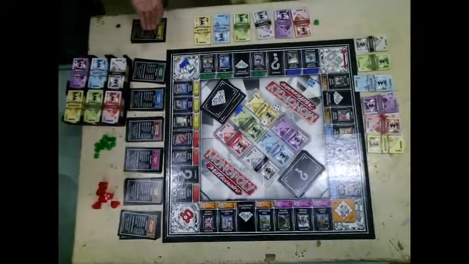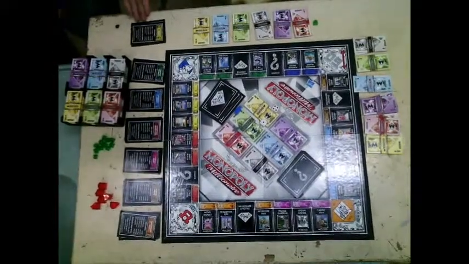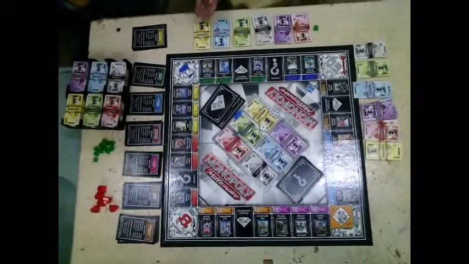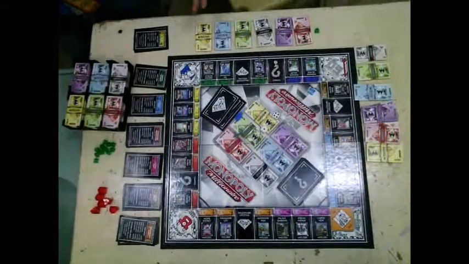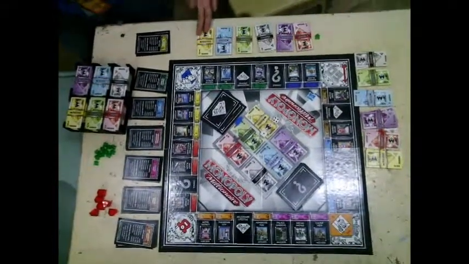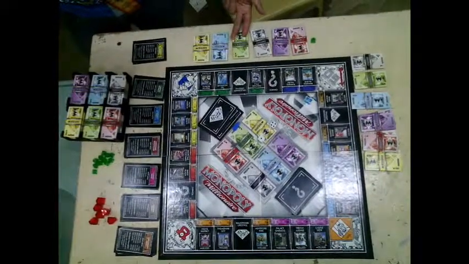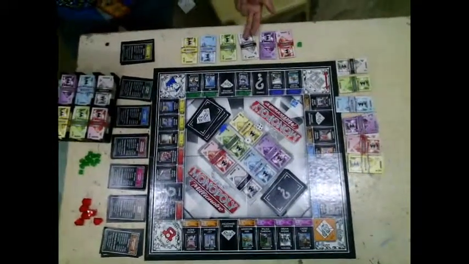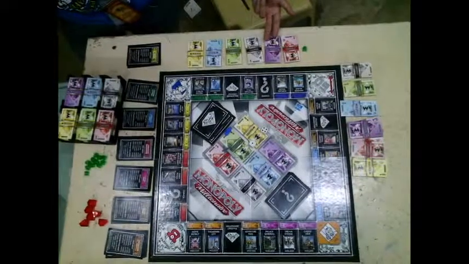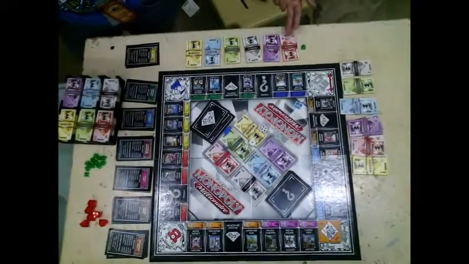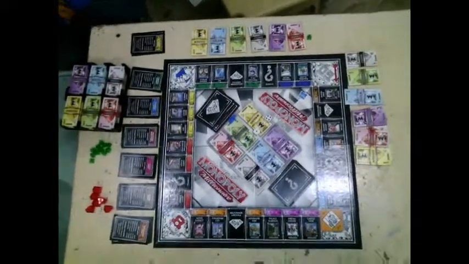At the beginning, the banker gives each player money: 2 100s, 2 10,000s, 2 20,000s, 2 1,000s, 2 50,000s, and 2 5,000s.